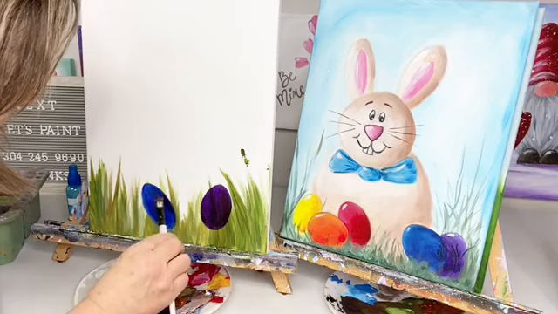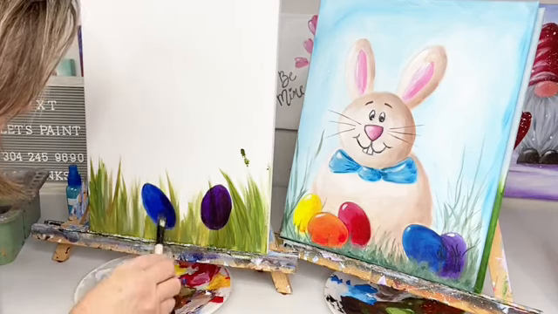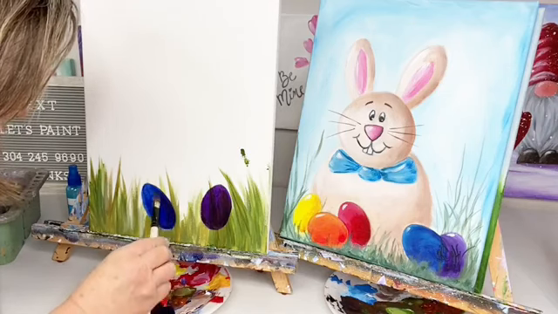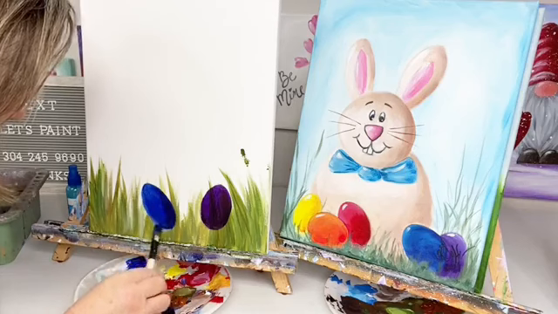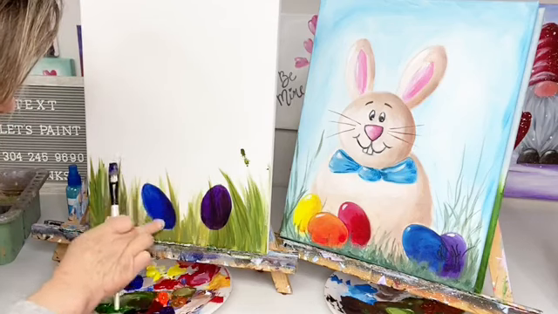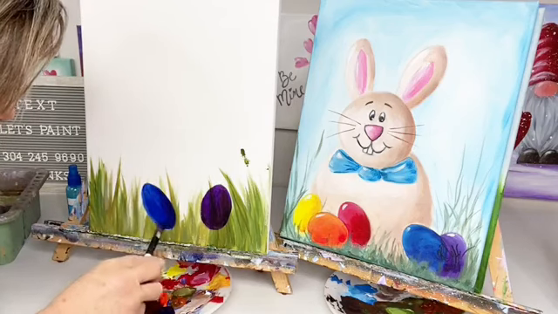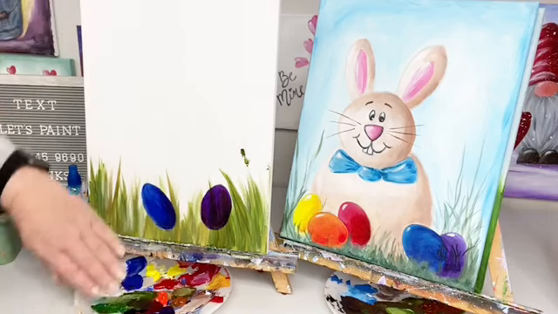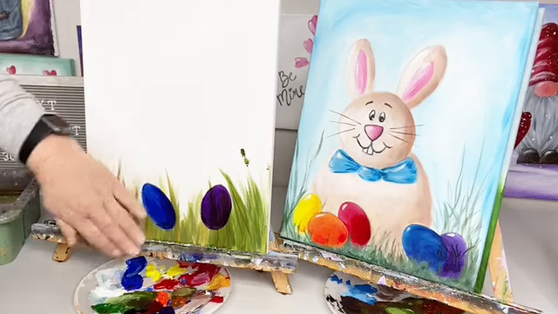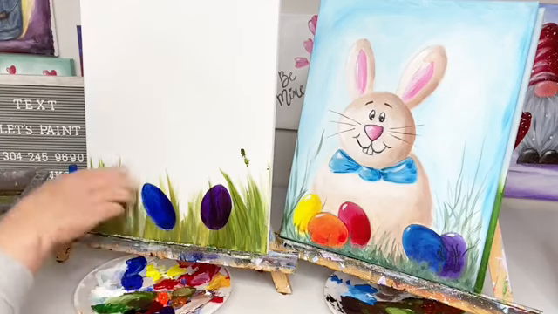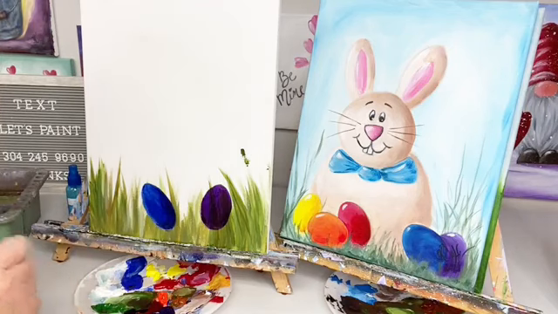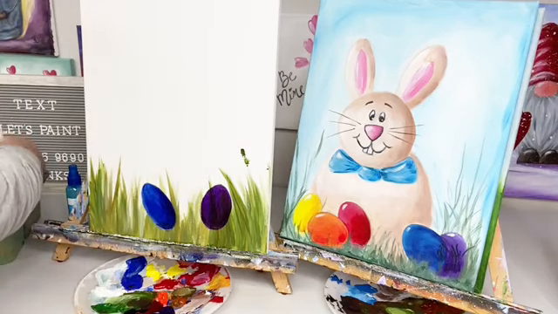So I'm going to add a little bit of purple and some black. And I'm going to make this side of my egg, and down here where the shadow hits my egg. Down here's in shadow. And see how that made a difference already? This is where the dark part is, where it's in shadow. The sun isn't hitting that side, so that's the dark side, the shadow side. Okay?